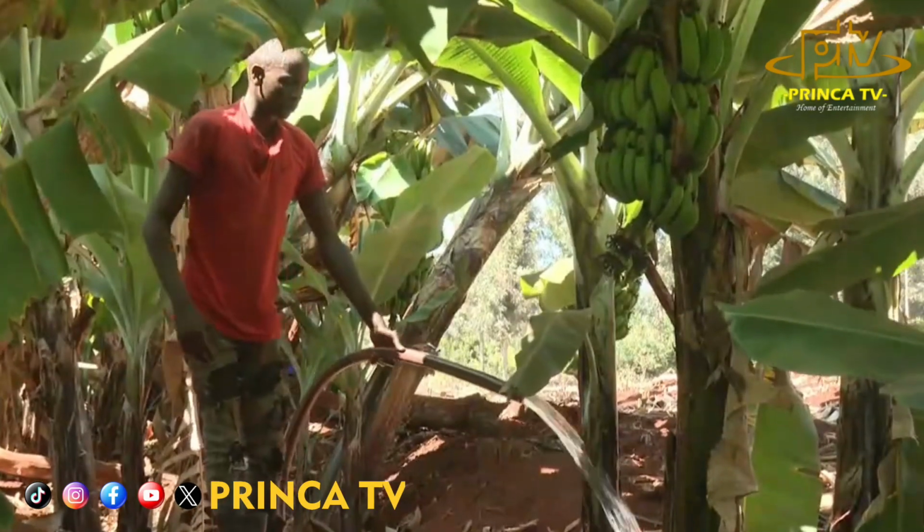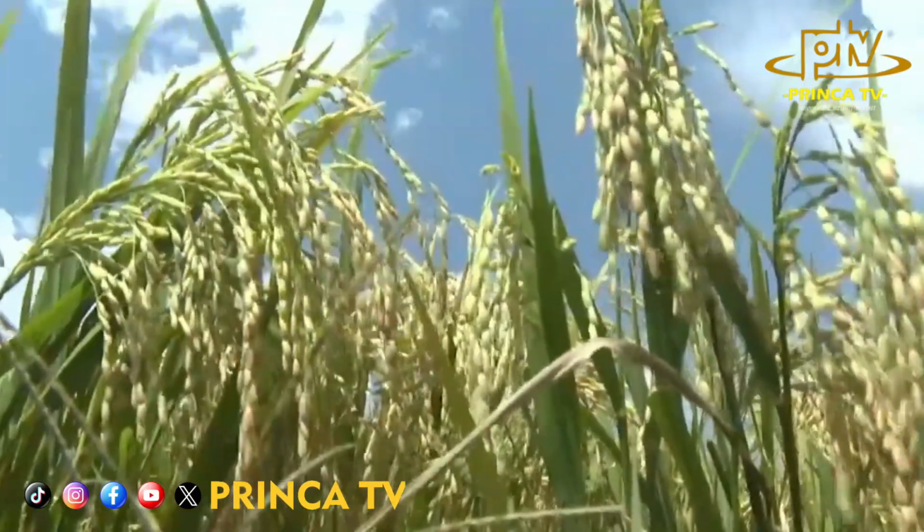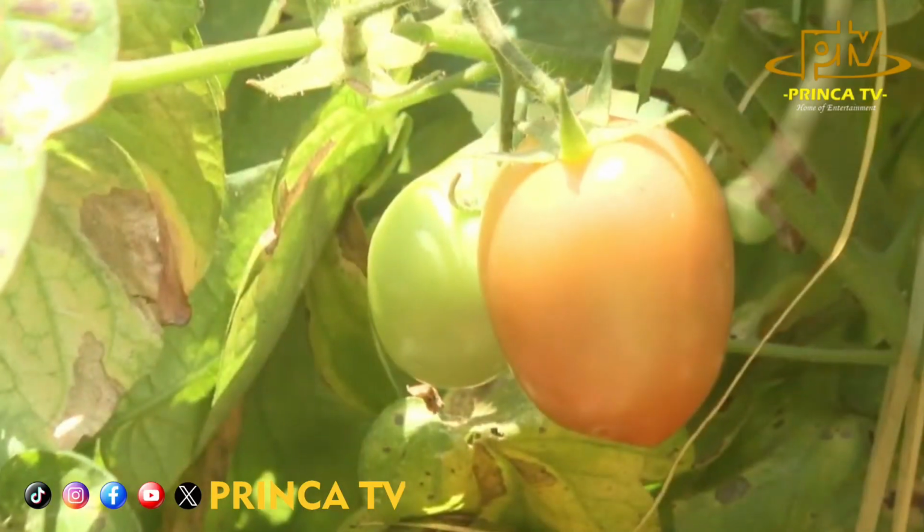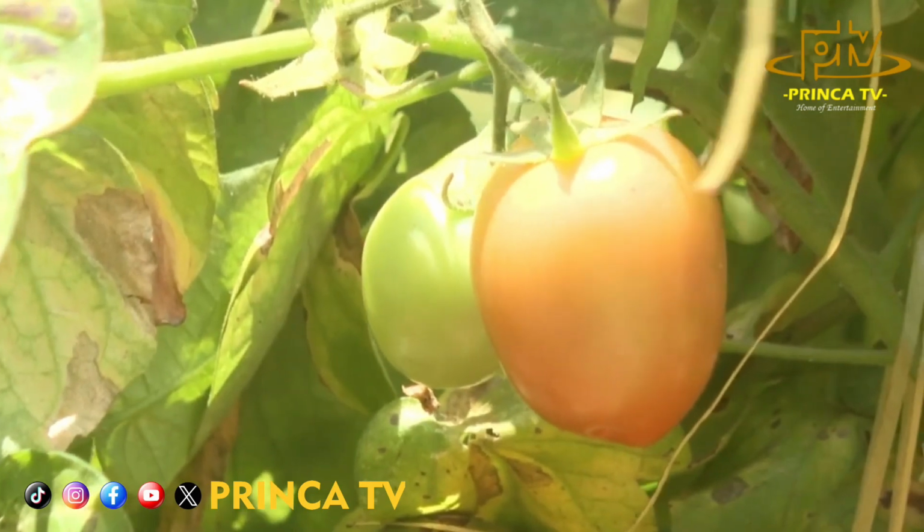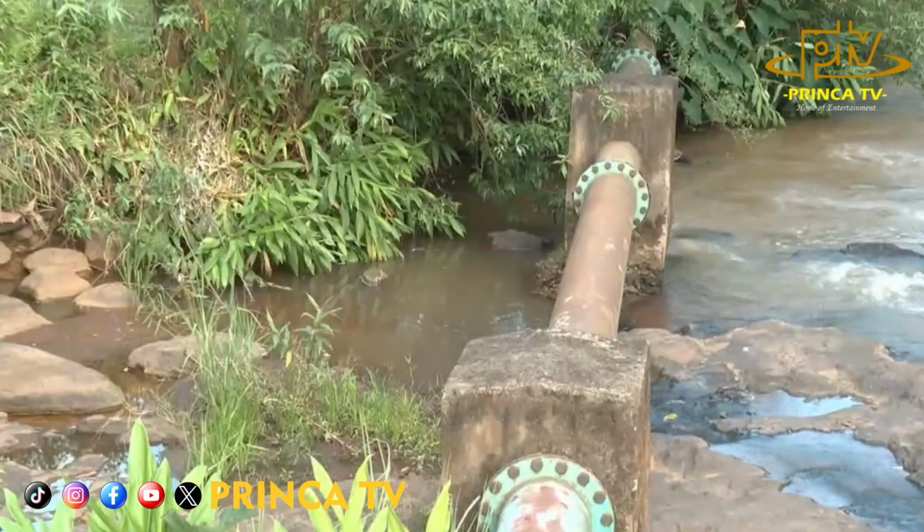The program supports farmers to use irrigation and not over-rely on rain-fed agriculture. This maize has been grown using the water for Nyajigi irrigation project. Now the project intends to improve the lives of our people.